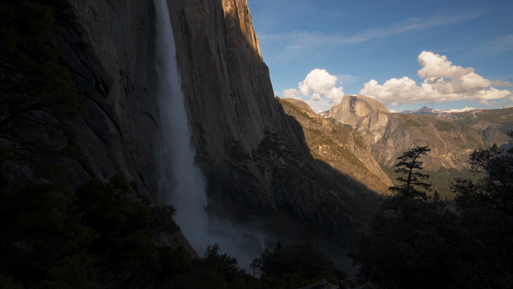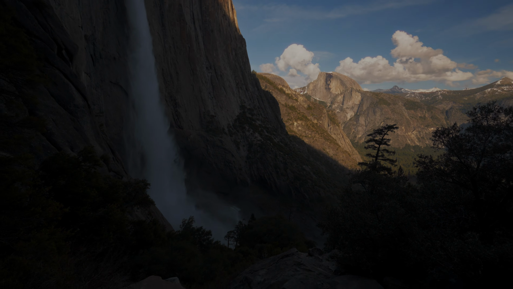Until now, everything I had shot on this trip was with my telephoto lens, but further up the cliffs there was a great opportunity to shoot a wide angle of Yosemite Falls with Half Dome in the background, and here's how that turned out.